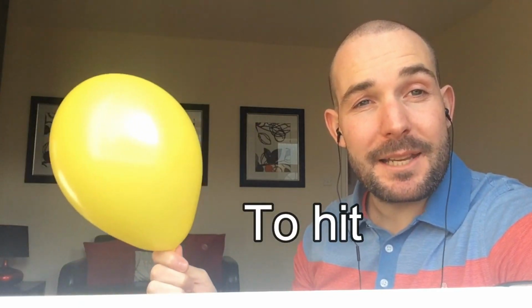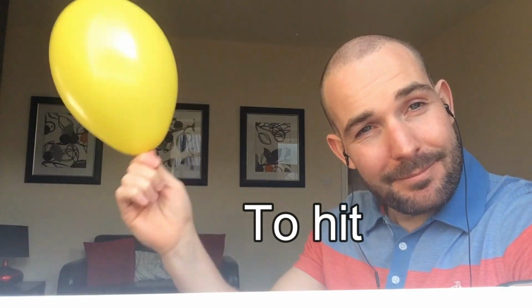Something else that you can do with a balloon, and whenever you go to a children's party, you see all the children running around doing this to each other because they just like to be mischievous and mess around. But with a balloon, you can hit someone on the head. So this is me hitting myself on the head with a balloon. And you can hit this, or you can hit that, or you can hit someone else on the head. So that's to hit someone over the head with a balloon.